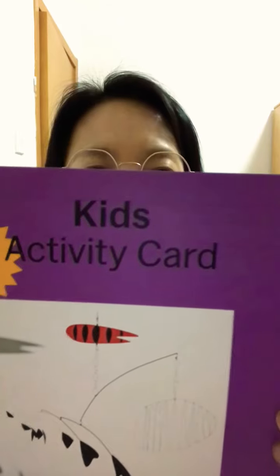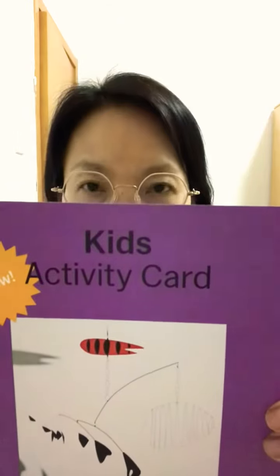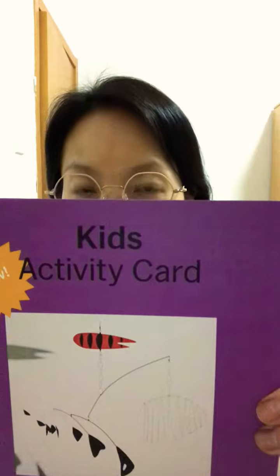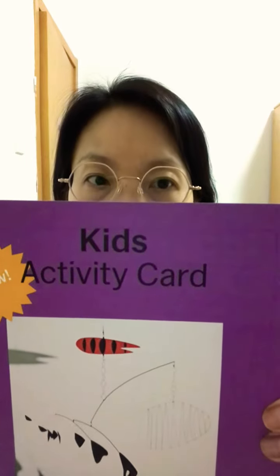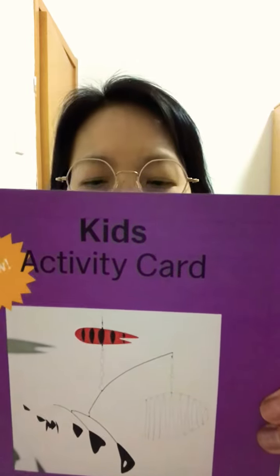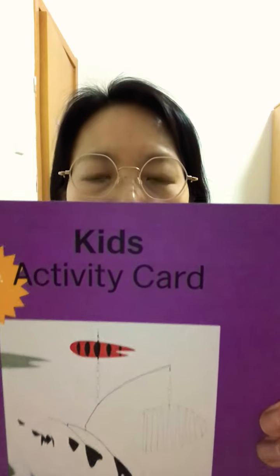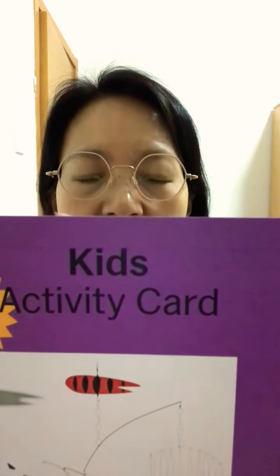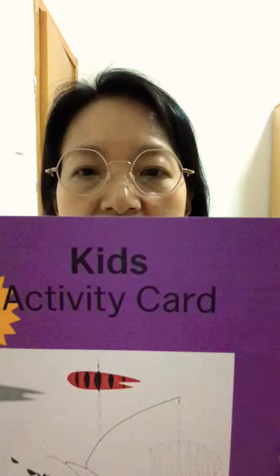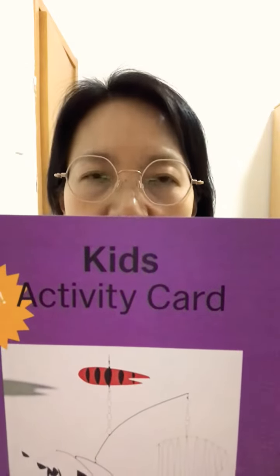We are going to draw this sculpture. This mobile is a different type of sculpture. What we are going to do is look at the details, either the shapes, the lines and the colors in the mobiles.